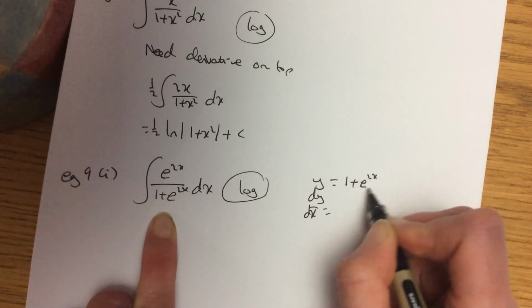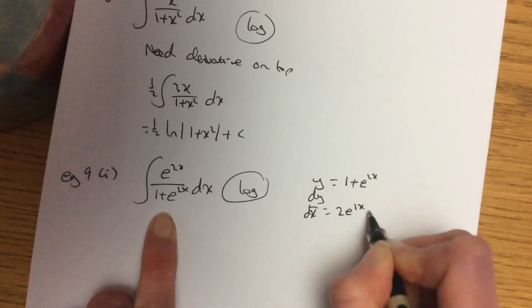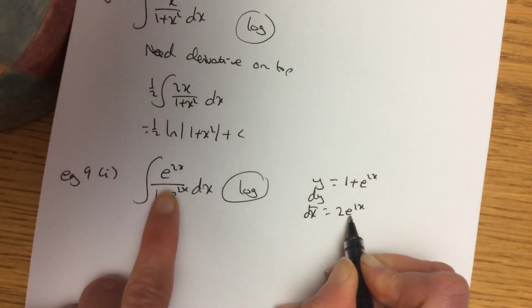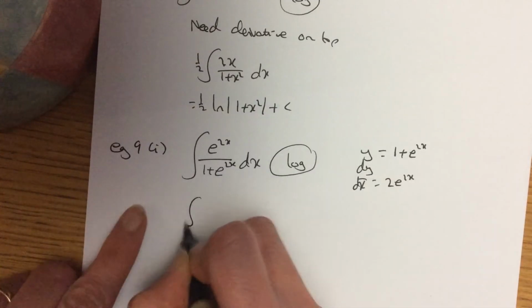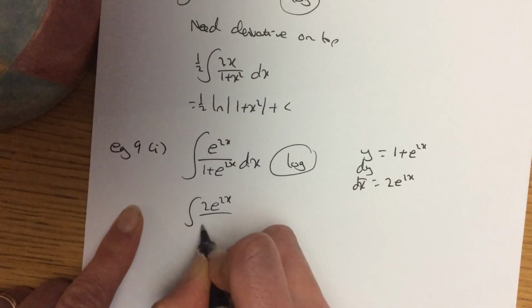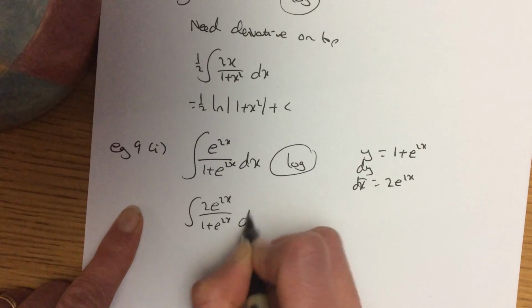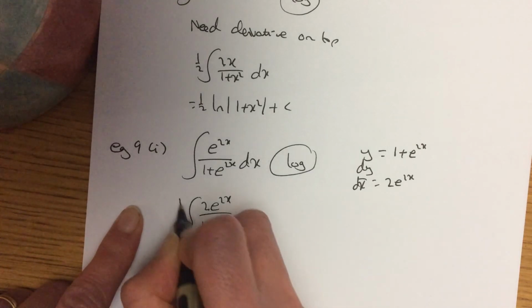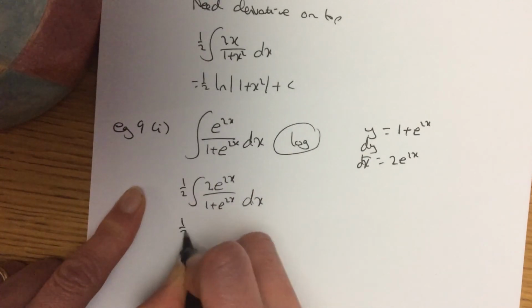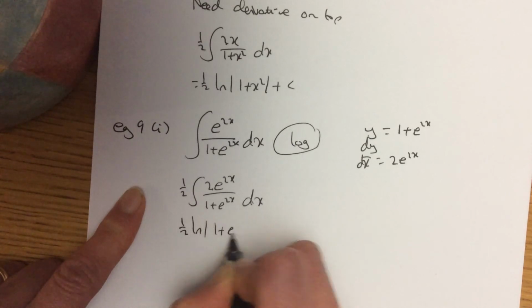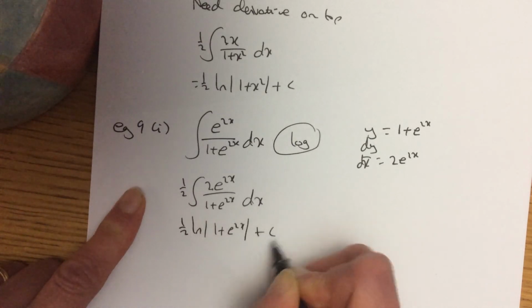Now remember how to differentiate an e? Derivative times the function. I nearly have it on top. I need an extra 2 on top, and then the derivative is there. Because I put an extra 2 in there, half outside. Now, log the bottom line, and don't forget your c.